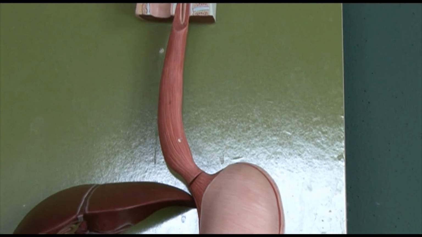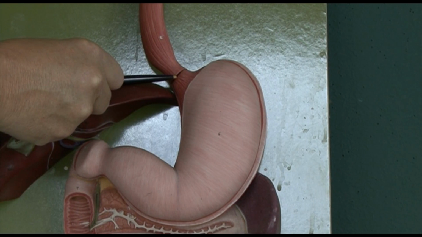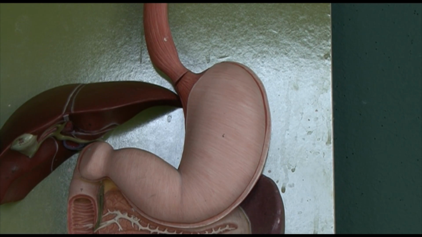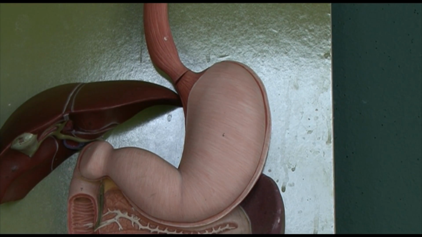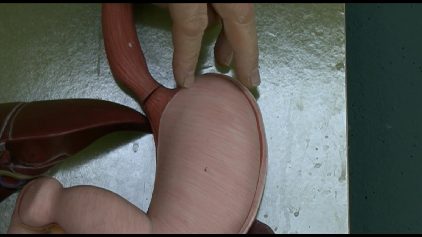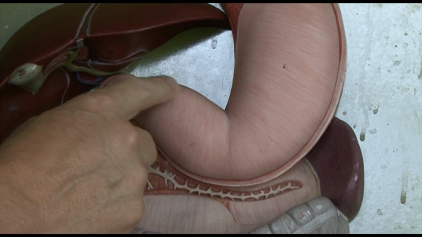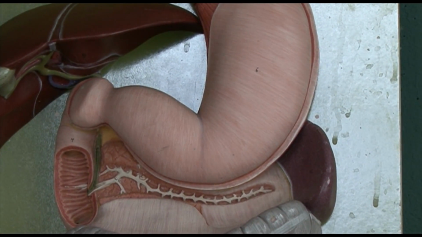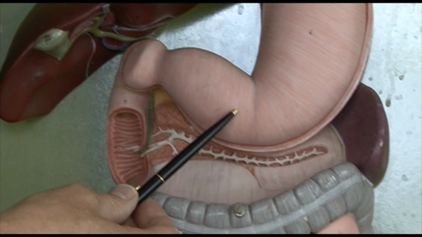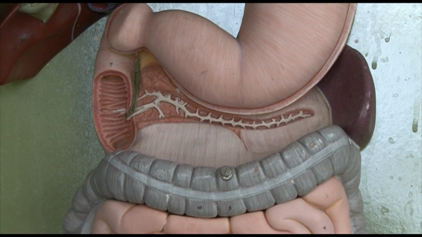Now, between the stomach here and the esophagus here, there's a sphincter in this area, and it's called the cardiac sphincter because it's roughly in the area of the heart. The top part of the stomach is the fundus, this area. Then we have the body of the stomach, and this part of the stomach is called the pylorus. And here we have the pyloric sphincter regulating the exit of material from the stomach through into this first part of the small intestine, which is the duodenum.